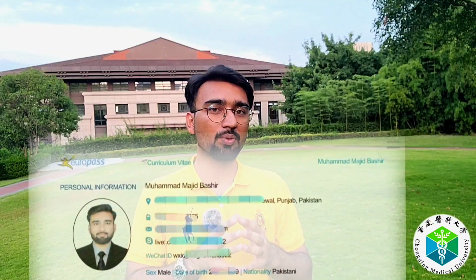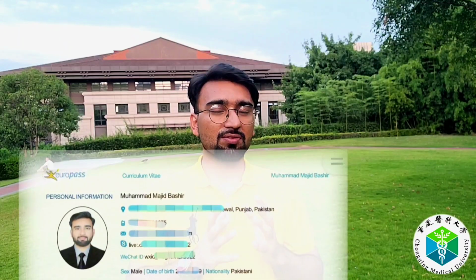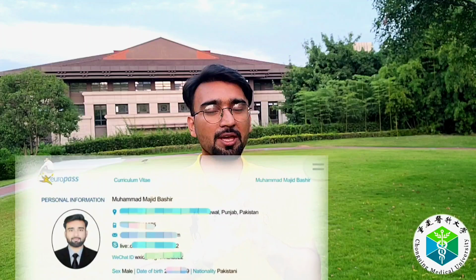After that, you have to put your personal information, your name, and here you can also put your WeChat ID, your Skype ID, or your email, followed by your gender and the nationality, obviously, because most of the time you are making your CV for international purposes, and when you make a CV for an international purpose, you have to reveal your nationality, and that should be at the top of your CV.